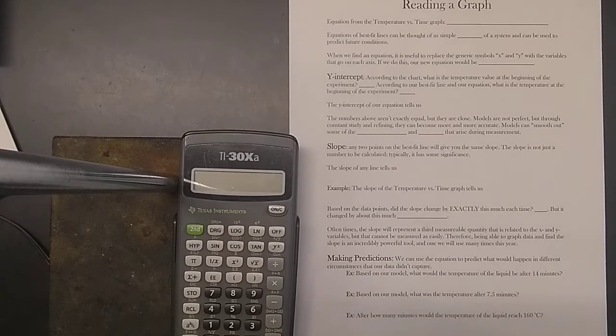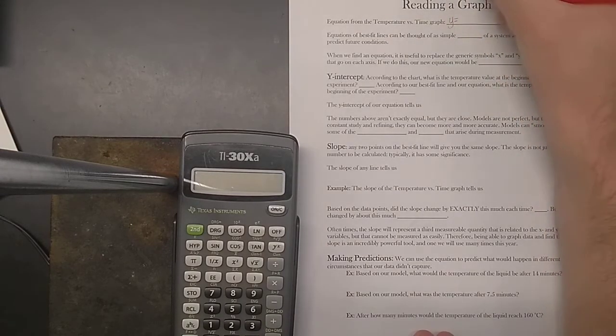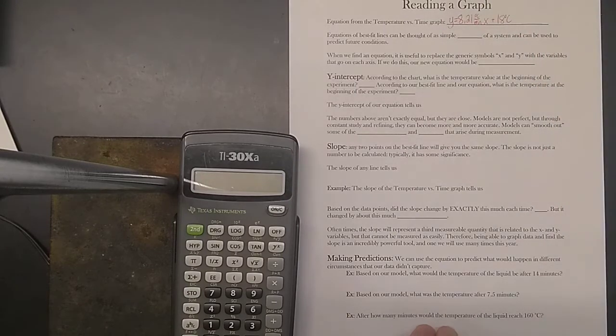But for the purpose of this, what we're going to do is go with the equation for the line of best fit that I found, which was this. Y equals 8.21 degrees Celsius per minute, x plus 18 degrees Celsius. Okay, so again, you can have your own, but we're going to use this for this example.